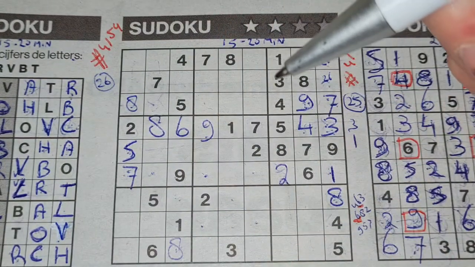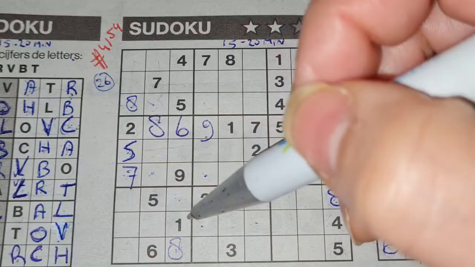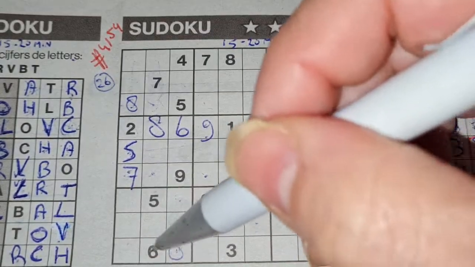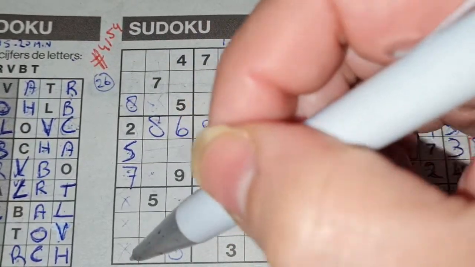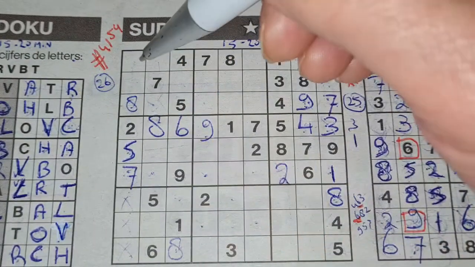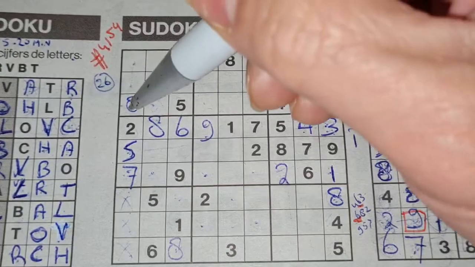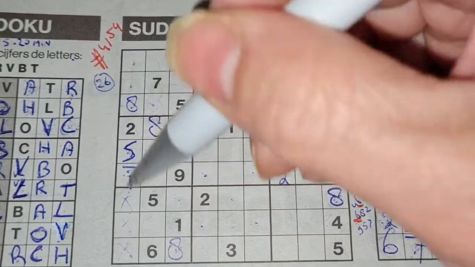One of the missing numbers, or two of those missing numbers, are the 1 and the 6. We have a 1 and a 6 in this big square. So no 1 and a 6 in these 3 boxes. The 1 and the 6 goes in those 2 boxes as a pair. 1 and 6, 1 and 6 in this column.